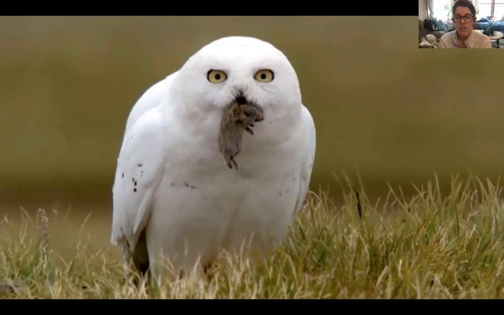If an owl loses its first clutch of eggs, so its first hatching, it does not lay another clutch that year.